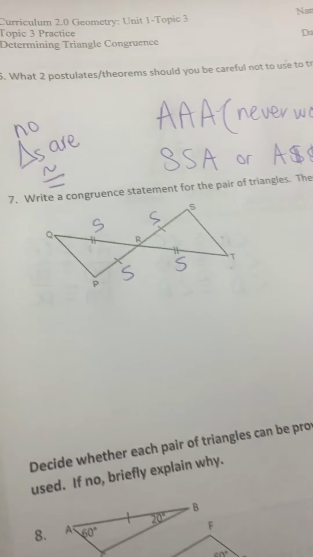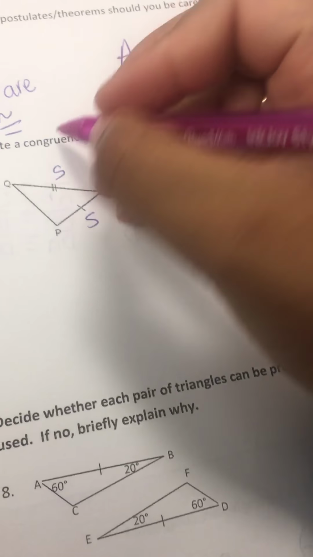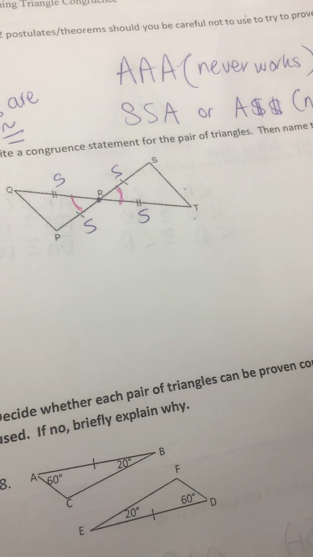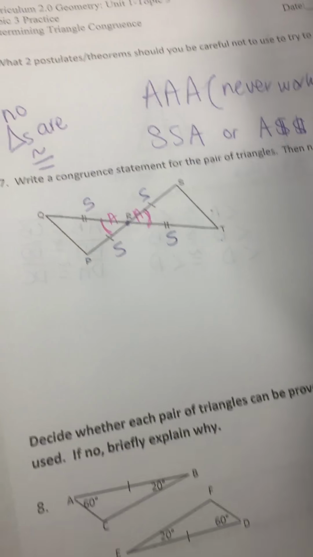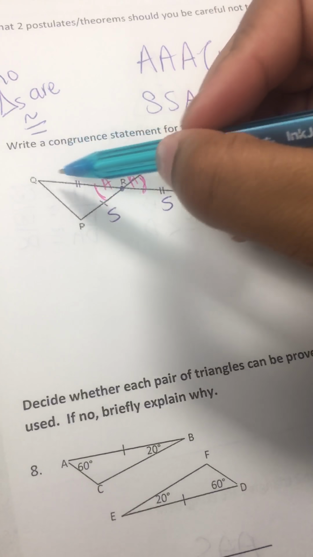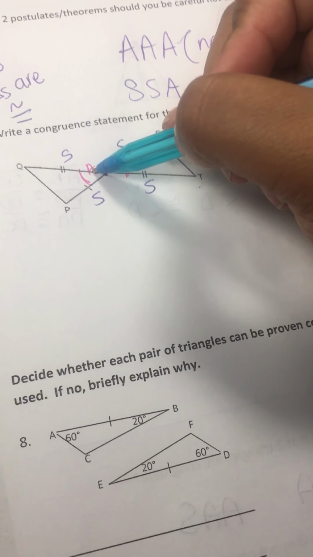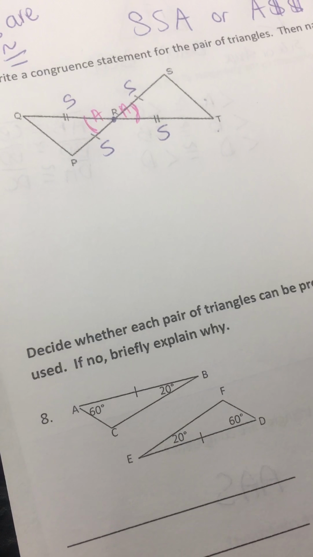All right, so it says write a congruent statement. So first thing I'm going to do is label my tick marks with S's. Every time you have an intersection, make sure you label that intersection with curves to look like a bow tie, and we're going to label those curves as angles. So now when you look from left to right, it's side, angle, side. So the postulate or theorem is side, angle, side.